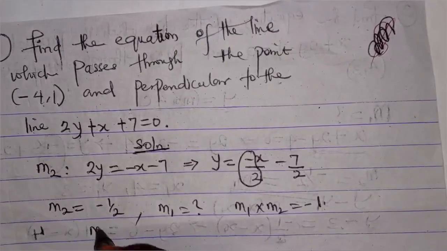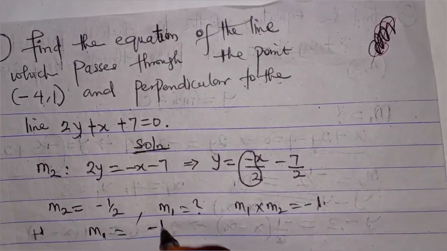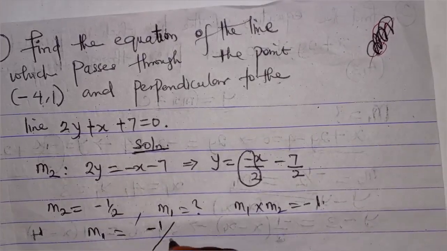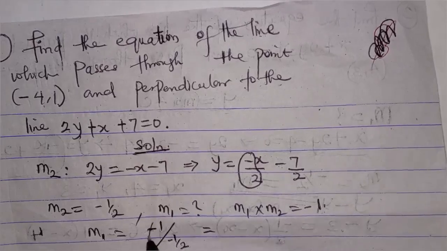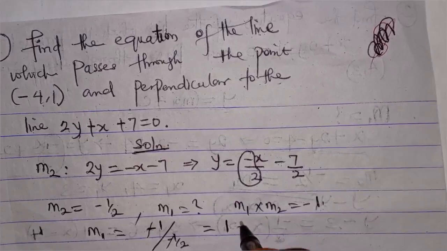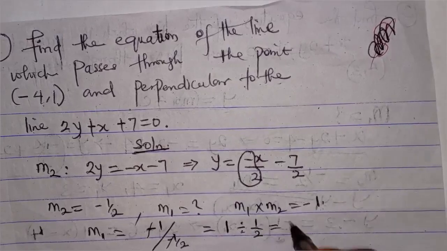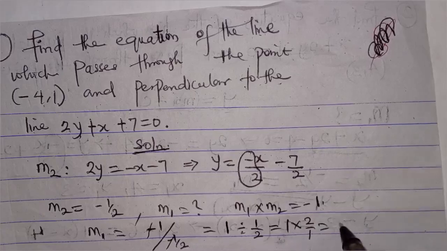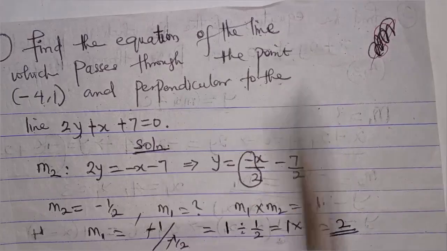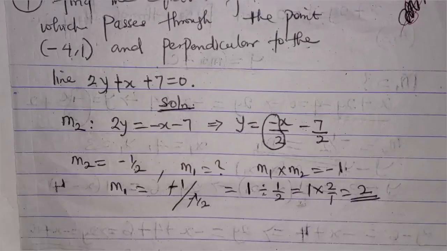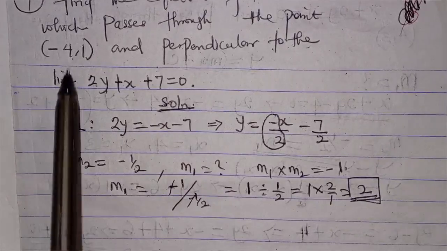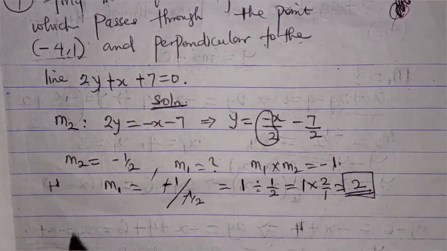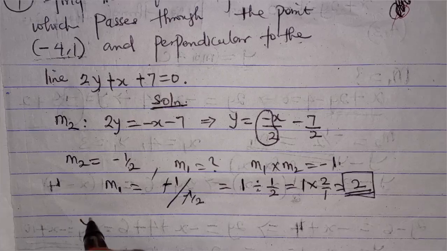So to get m1, I'll divide minus 1 by this gradient, minus 1 over 2. And that's actually minus cancel minus. That's 1 divided by 1 over 2. That's 1 times 2 over 1. And that's 2. So the gradient of this line, whose equation we are looking for, is 2. Now we have the gradient of the line, which is 2, and 1 point. We can now use the equation that says gradient and 1 point form.